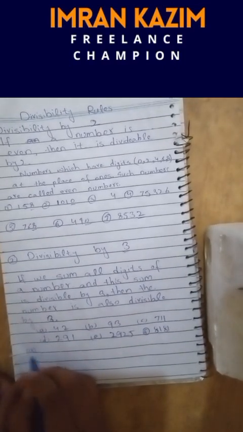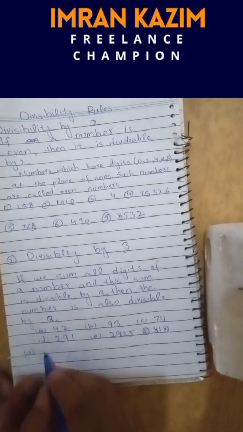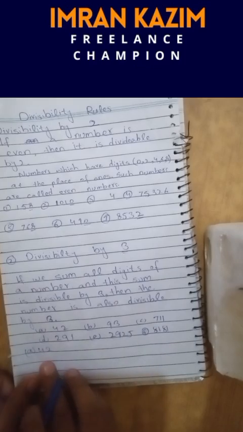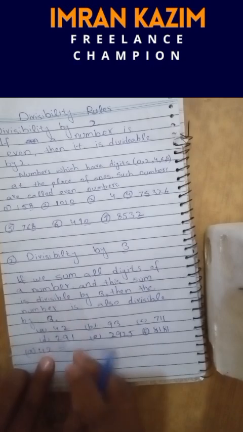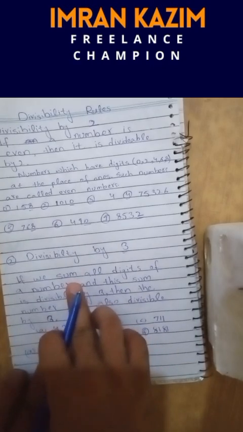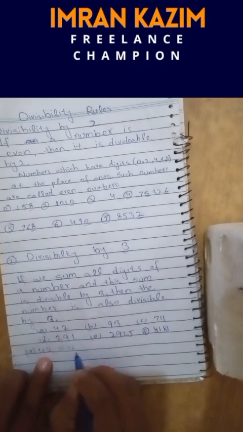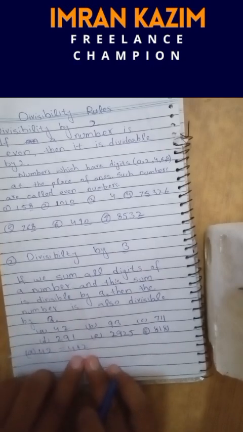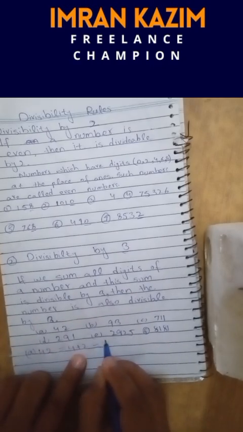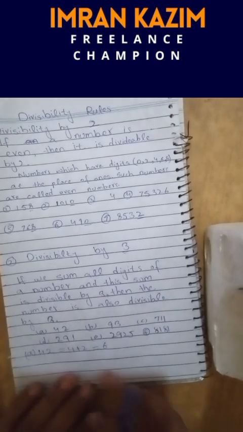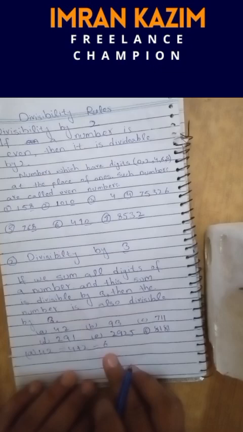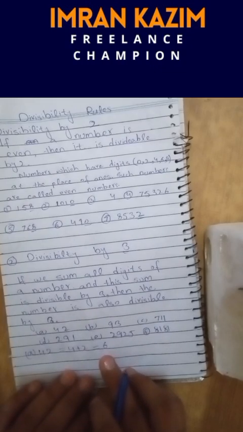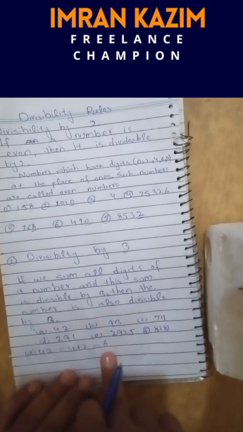Here we have 42 at A. Now this is our number. It has two digits and we need to sum these digits according to our definition. So 4 plus 2 equal to 6. Now our question is, is this 6 divisible by 3?